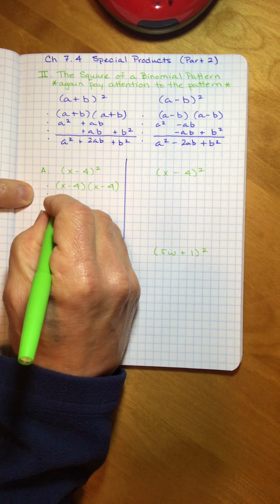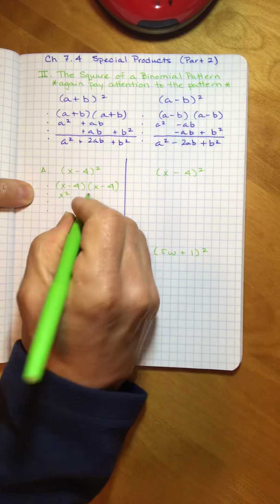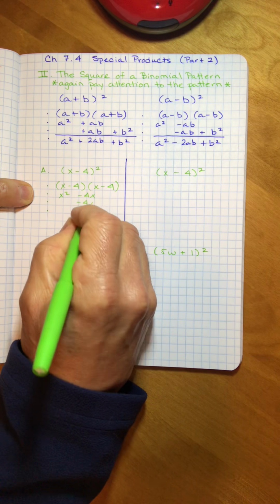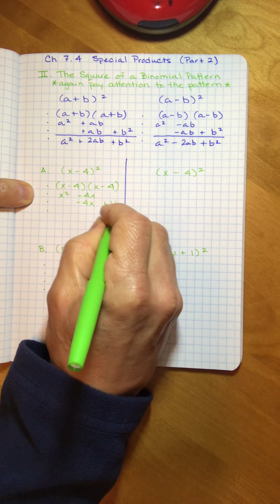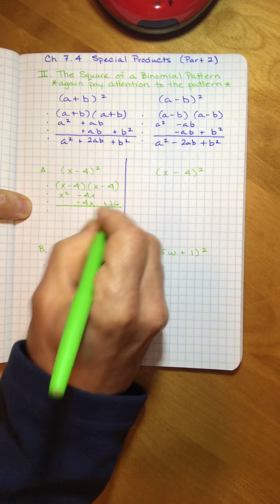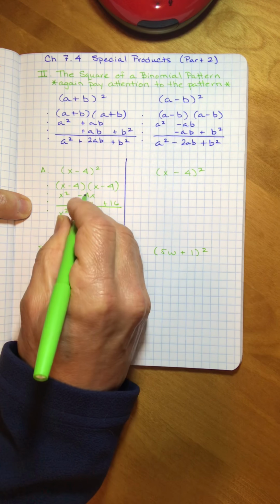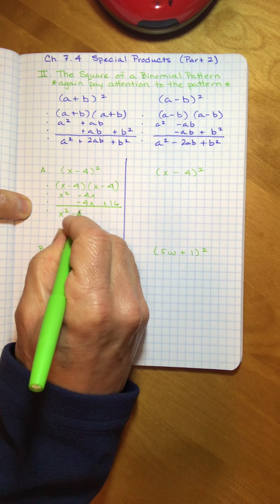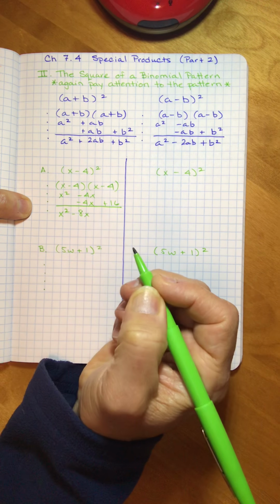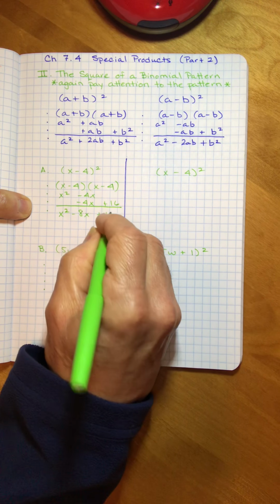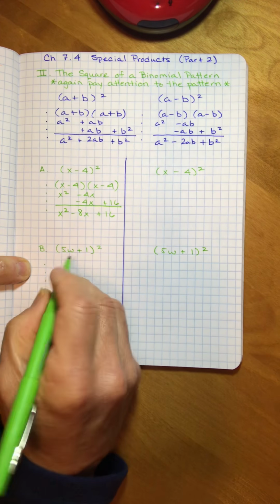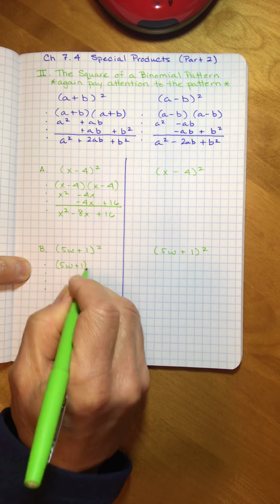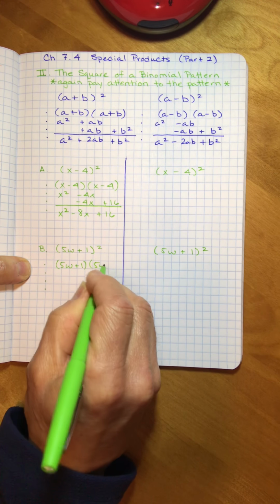And so we have first, outer, inner, last. And we add x squared. This is going to be twice the product of ab. So this is negative 8x plus 16.